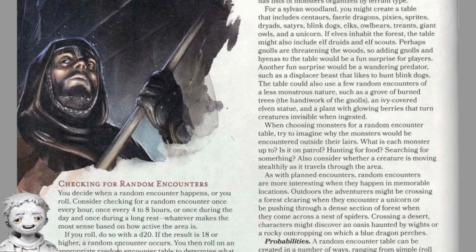Checking for random encounters. You decide when a random encounter happens or you roll. Instead of checking for a random encounter once every hour, or once every 4 to 8 hours, or once during the day, or once during a long rest, whatever makes the most sense based on how active the area is. If you roll, do so with a d20. If the result is 18 or higher, a random encounter occurs. You then roll on an appropriate random number table to determine what the adventurers meet, re-rolling if the die result doesn't make sense given the circumstances.